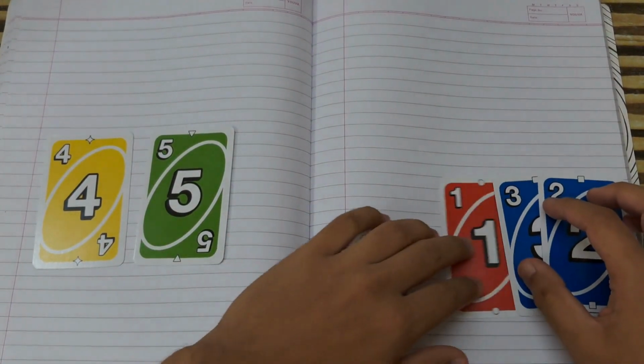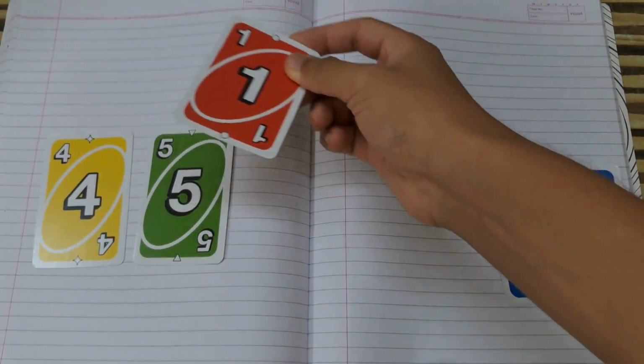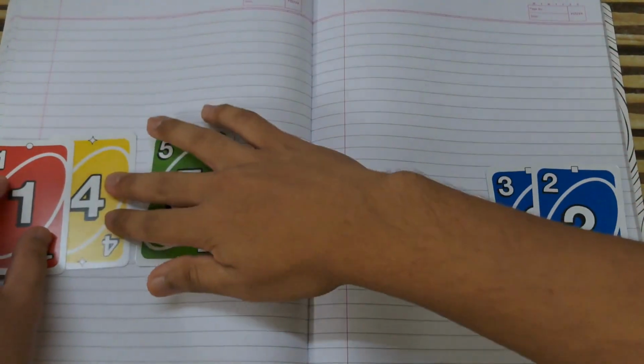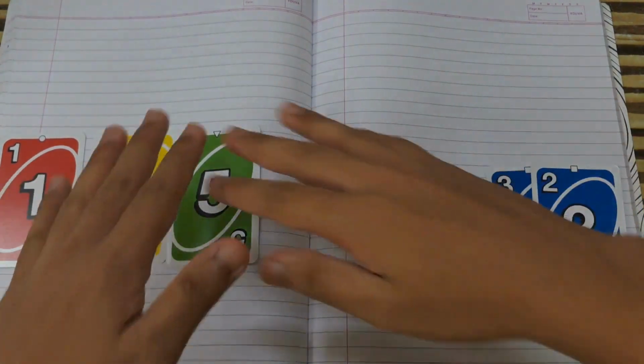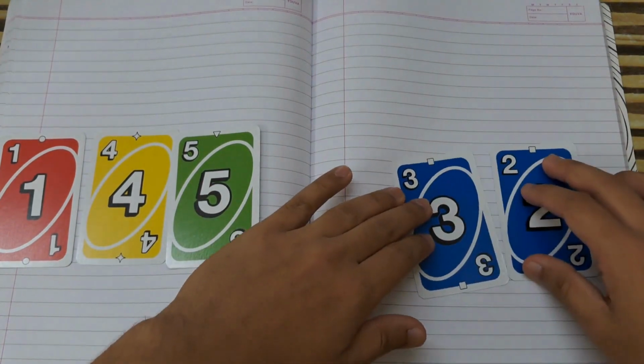Now comes the next element, that is 1. 1 will be compared with 5, then 1 will again be compared with 4 and will come in the correct position. So this part is right now the sorted part and this is the unsorted part. 3 and 2 remain here.